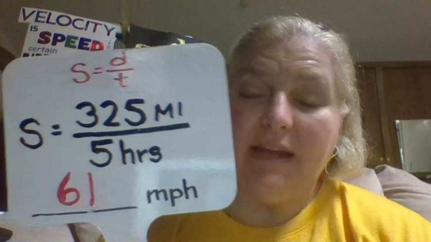We use speed in our everyday lives. Anytime you drive, you need to be aware of your speed, and we have speed limits. But it's distance divided by time, and that's the formula that we use.